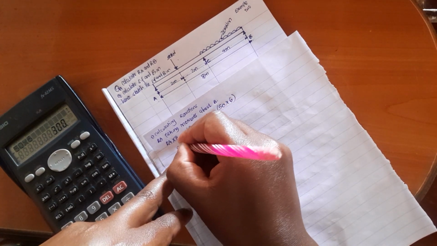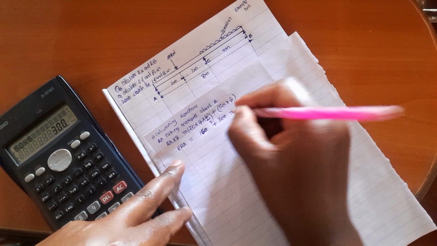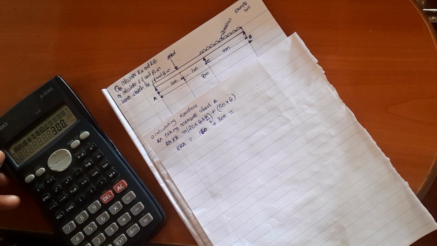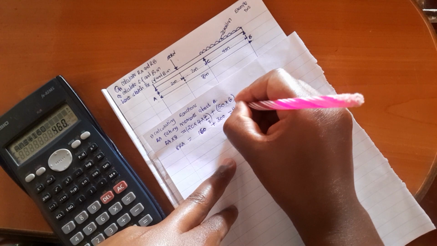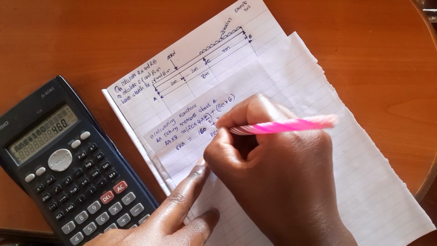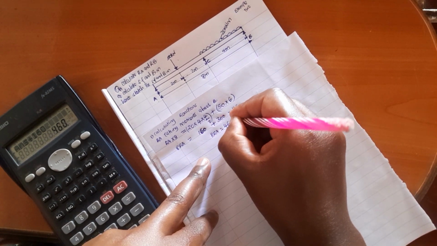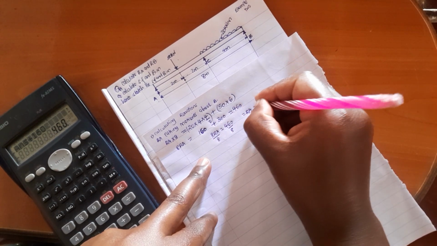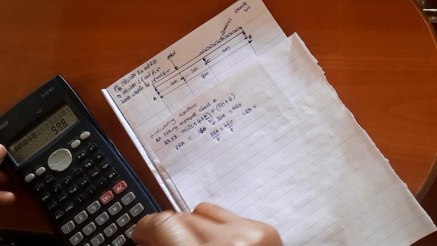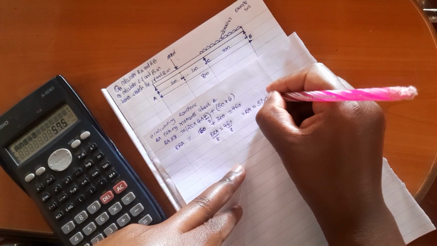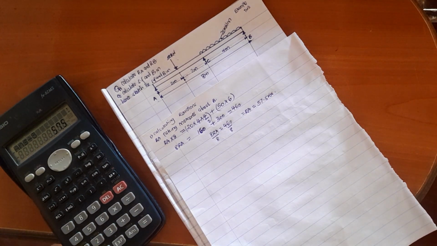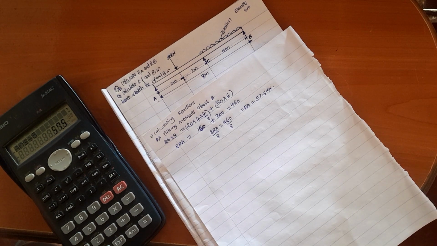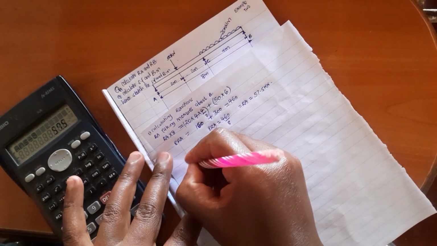And this we have 8 reaction A is equal to 160 plus 300, which is 460. So 8 reaction A is equal to 460. You divide by 8, and you get that reaction A is equal to 57.5 kilonewtons. The unit is kilonewtons because it's a force, not a moment, an upward force.